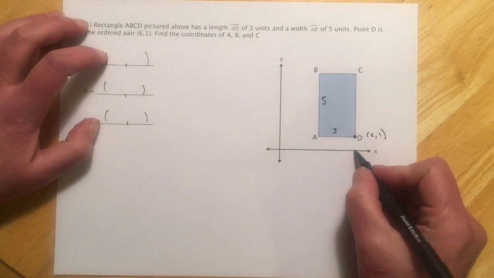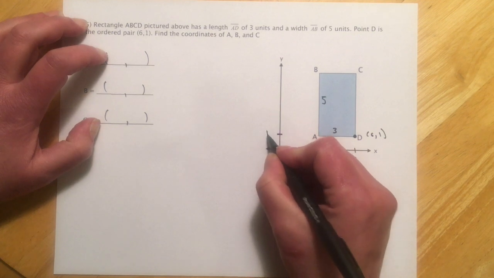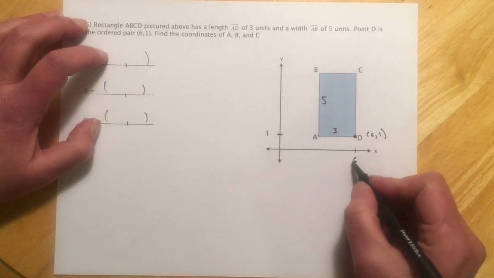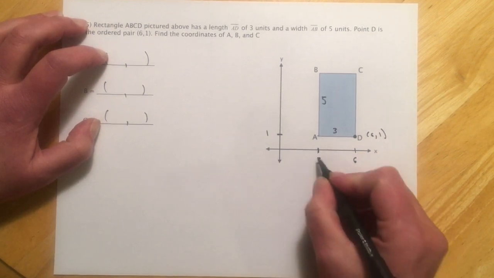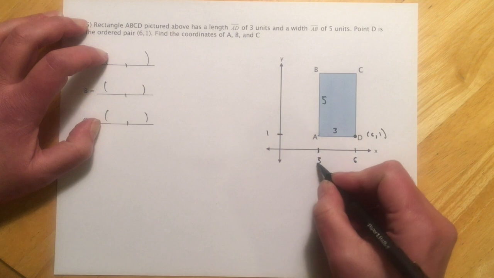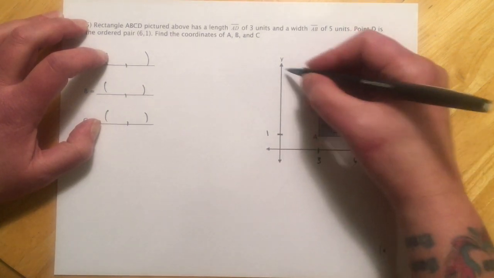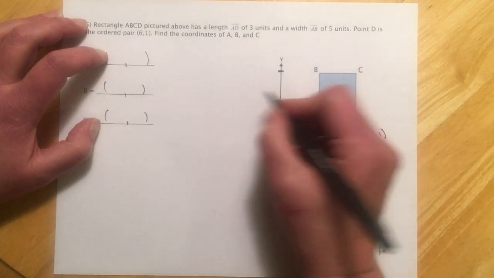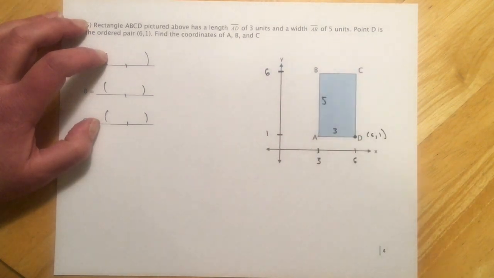So if this is 6 and this is 1, this distance right here was 3, right? So if I'm at 6 and I count back 3, that means this right here would have to be at 3, because 3 plus 3 would make 6. Right here I'm at 1. They're telling me that this length is 5. So that means up there, this is going to be 6.